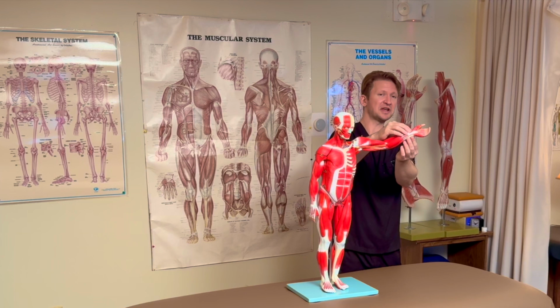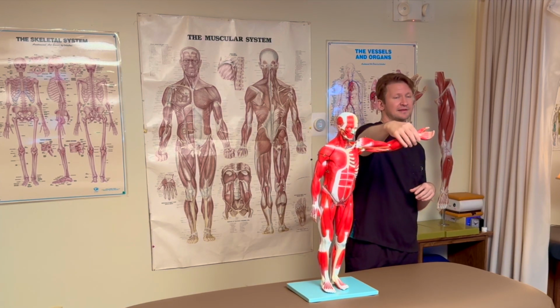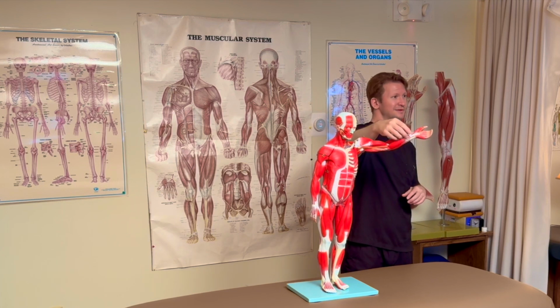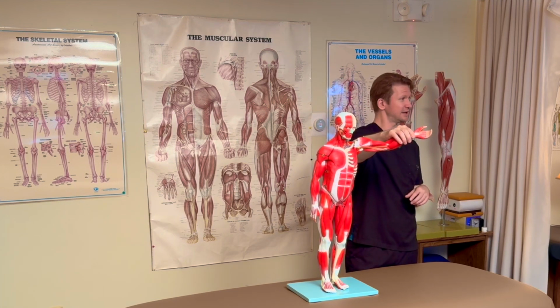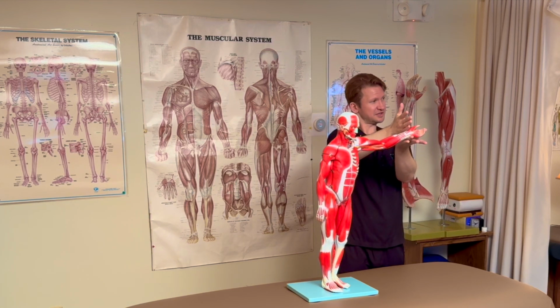But in terms of working on a release for a muscle or something, there's very little here that makes sense for a beginning massage therapist to go after. It's just tendons and tubes that don't need to be mashed on. So stay a little bit more cautious related to the wrist.